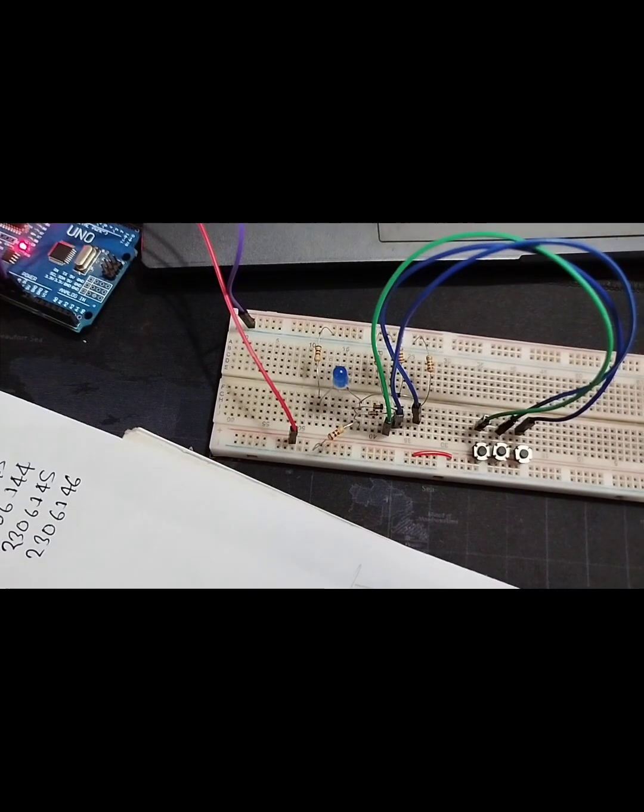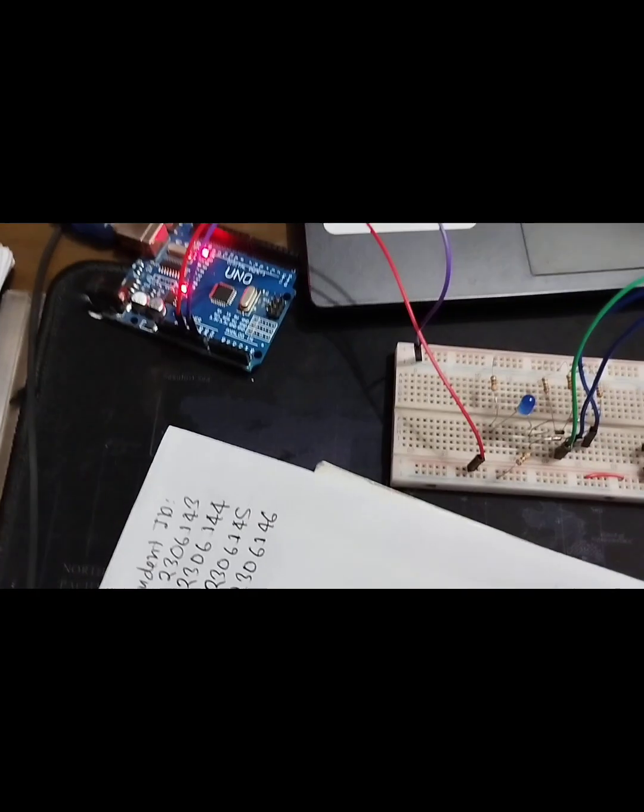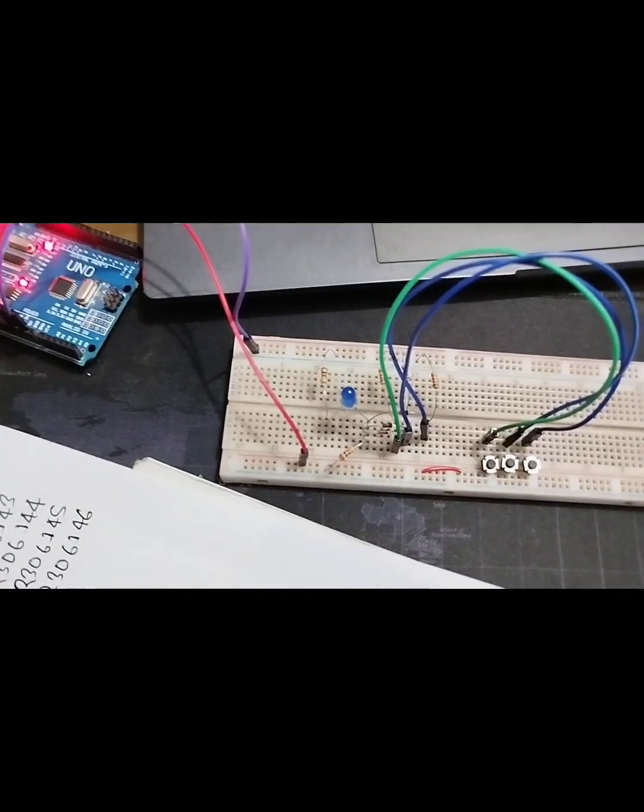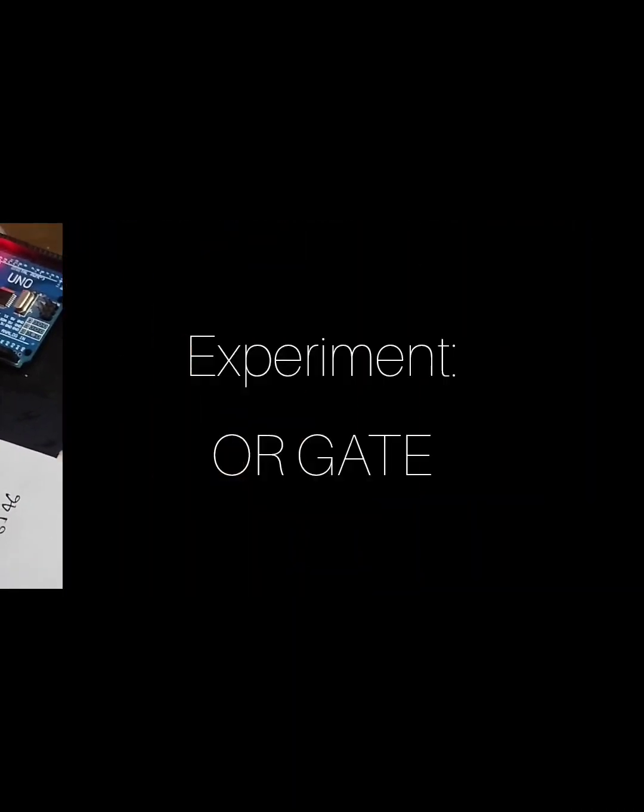So this one is our AND gate, and this was the circuit diagram we built on the breadboard like this one. From the Arduino, we are taking the 5-volt input. So that's it.